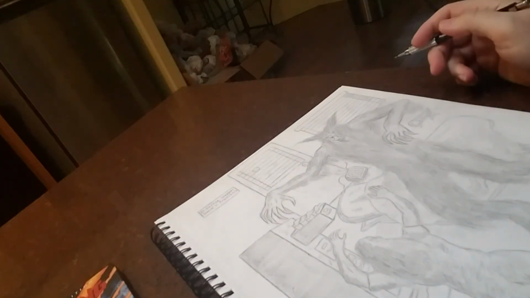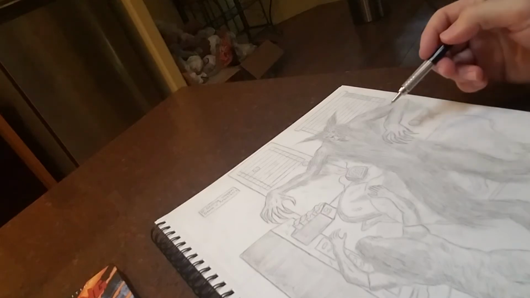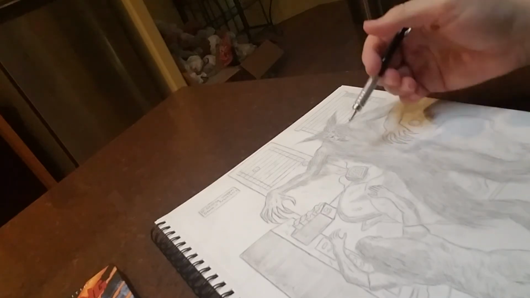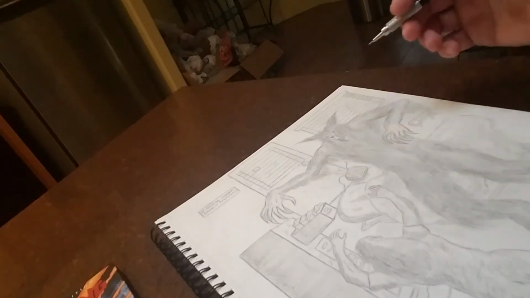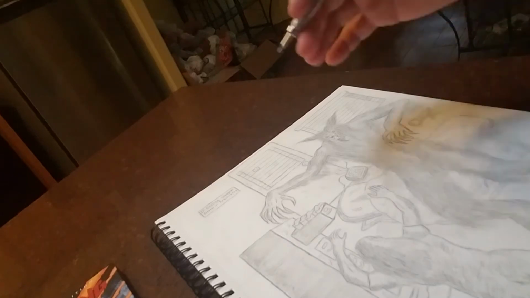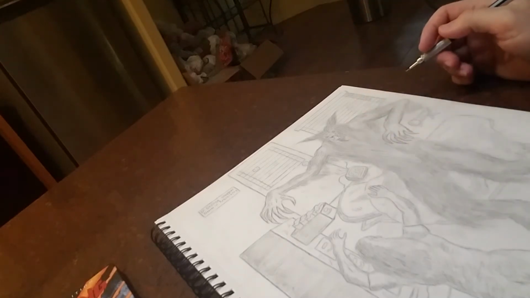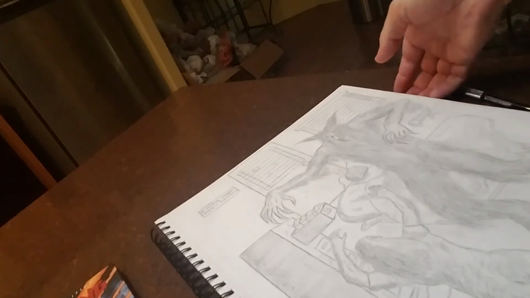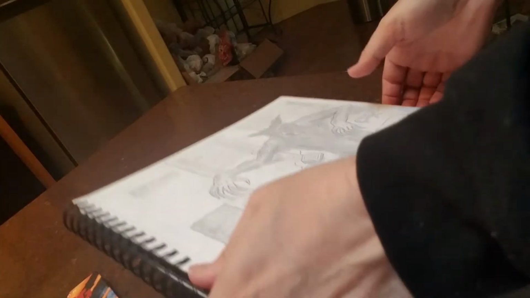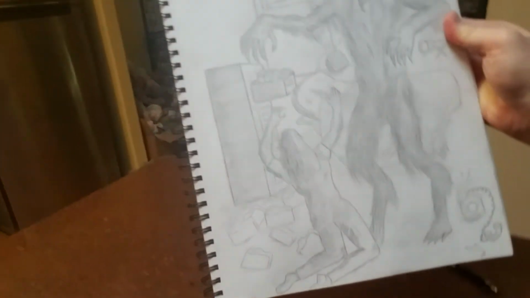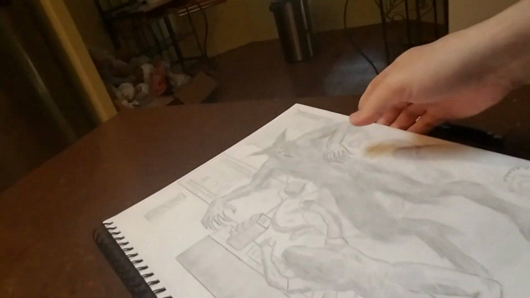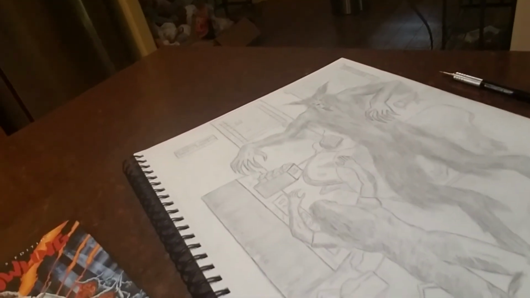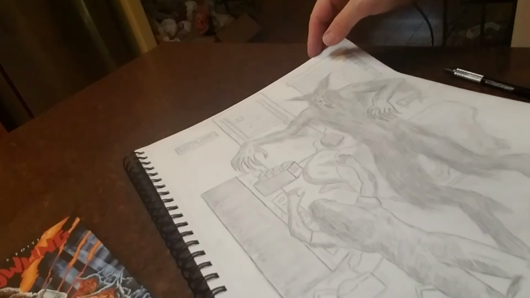Yesterday, I had sketched the same character, Quist, in his full werewolf form. I went over it with a pencil and then went over it again with ink to make it more pronounced and profound. And as you can see, it didn't turn out too badly. I'll go ahead and adjust the camera so you can see it more clearly. There it is right there. All right. So that took me about 30 minutes to do.